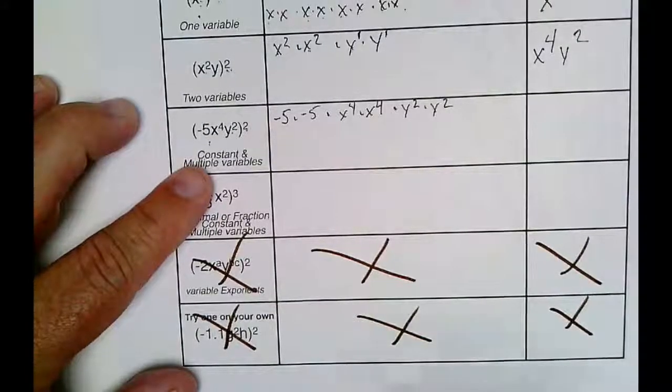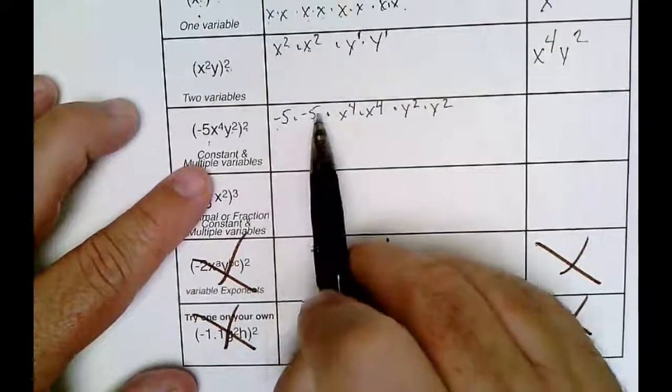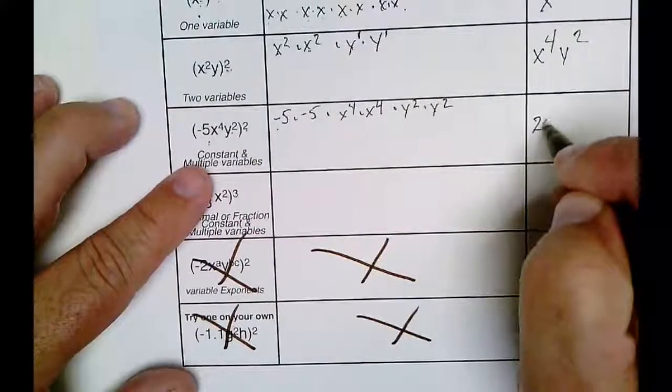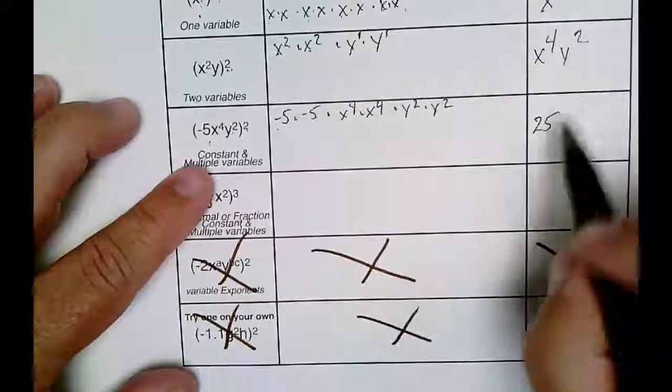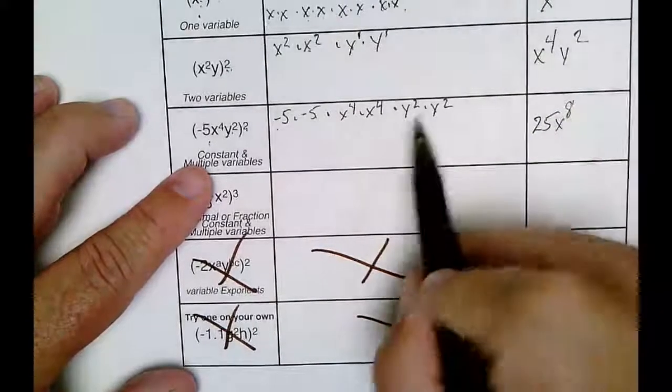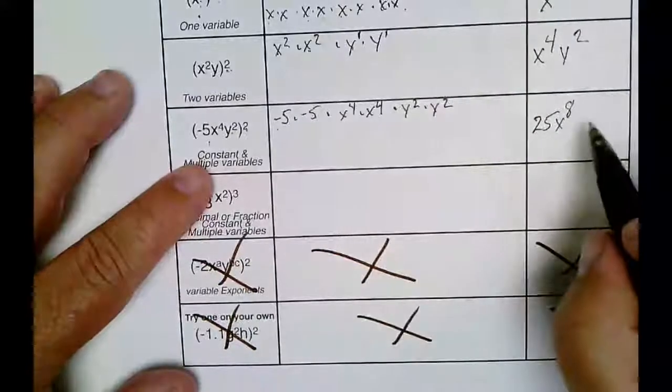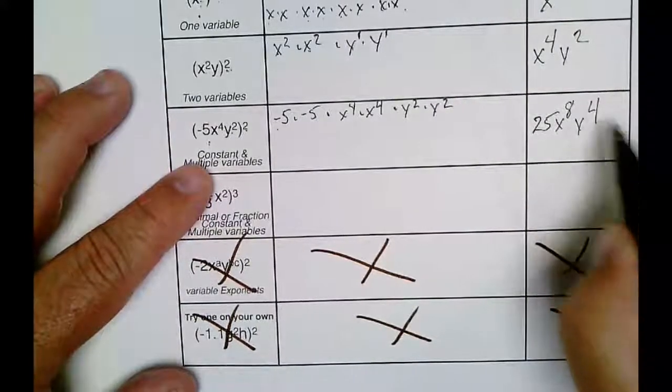Okay, now it's just simple math. Negative 5 times negative 5 is positive 25. X to the 4th times x to the 4th, 4 plus 4 is 8. Y squared times y squared, 2 plus 2 is 4.